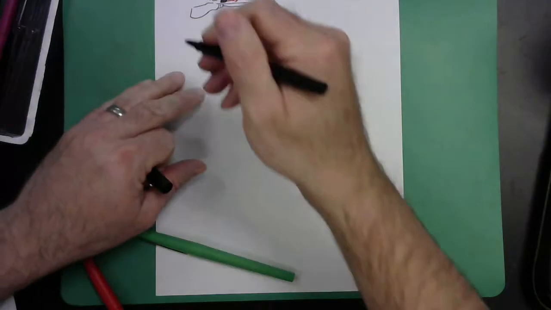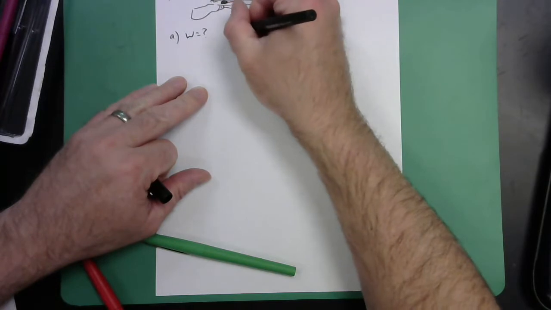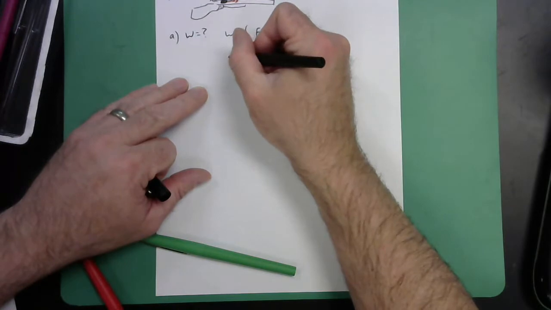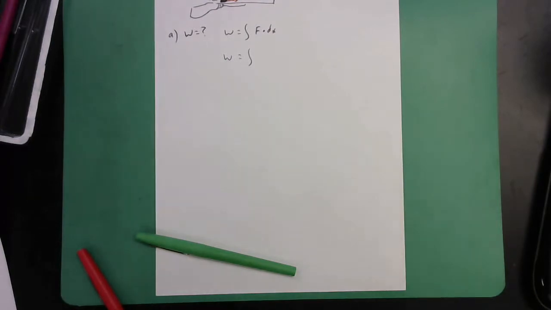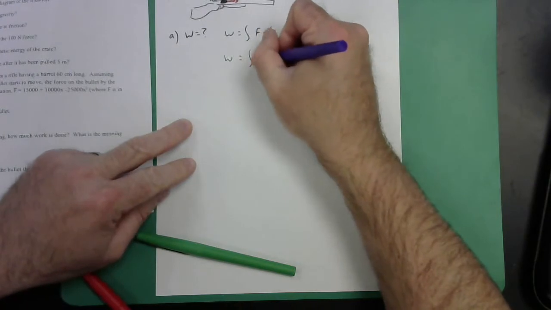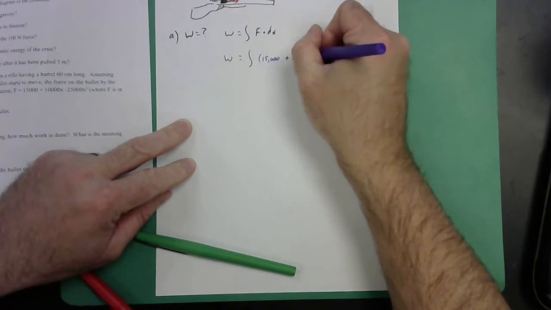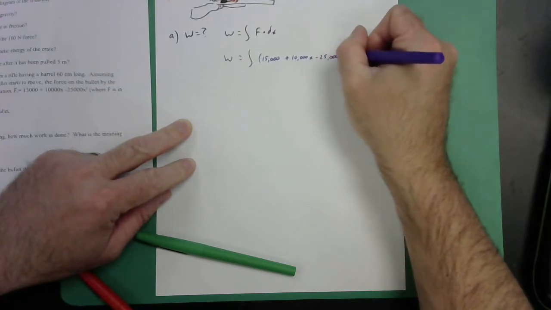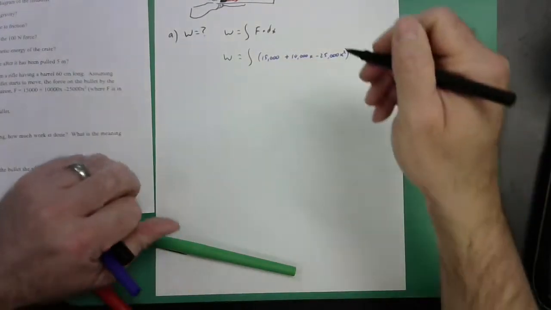So we, of course, part A, the work done. And so we say, okay, work, let's go to our integral of F dot dx. They gave us an equation for that force. They told us that the force is given by the function 15,000 plus 10,000x minus 25,000x squared, dot dx.